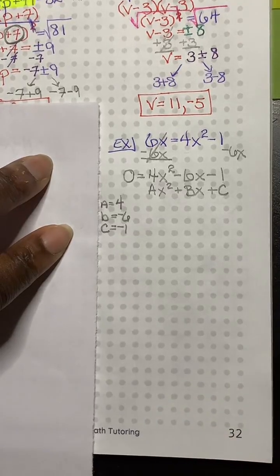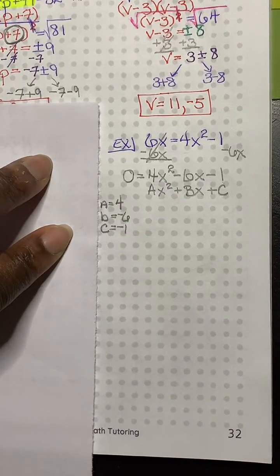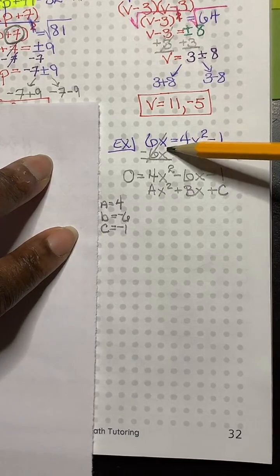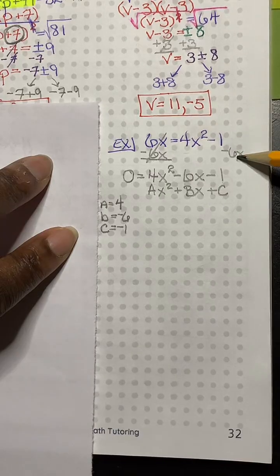Okay, I'm going to pause right there to see how you guys are doing. We're going to add 1 on both sides. Okay. All right, so are we okay so far? So all I did, the easiest way for me was to subtract the 6x.